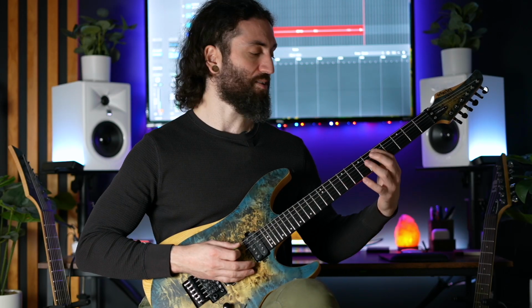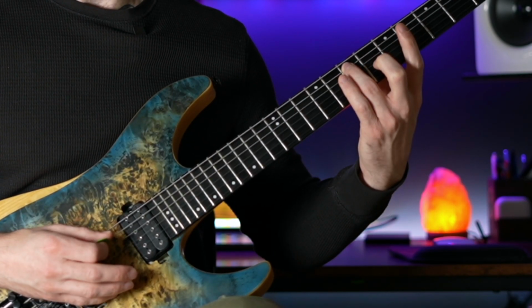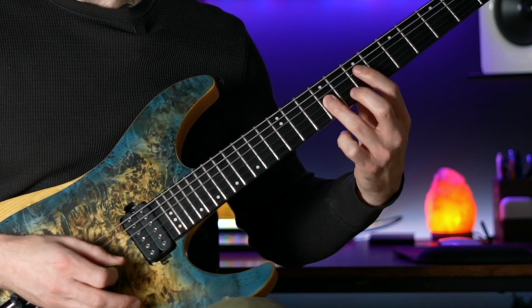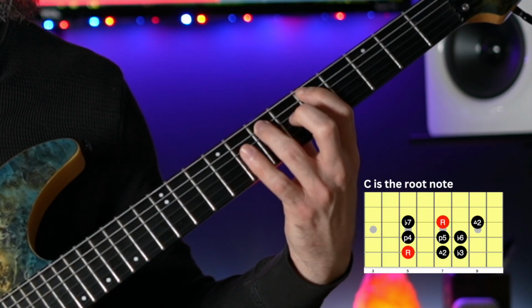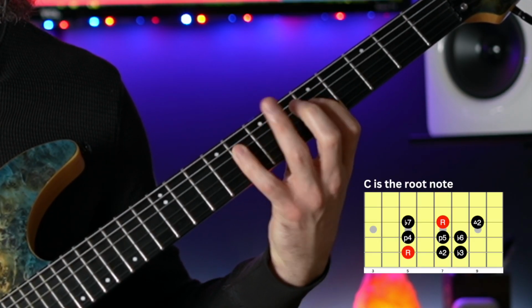So it looks like this. Those are the same notes in 2 different octaves. So the whole pattern would look like this. And we can do the same thing going backwards. So we can think of it this way.